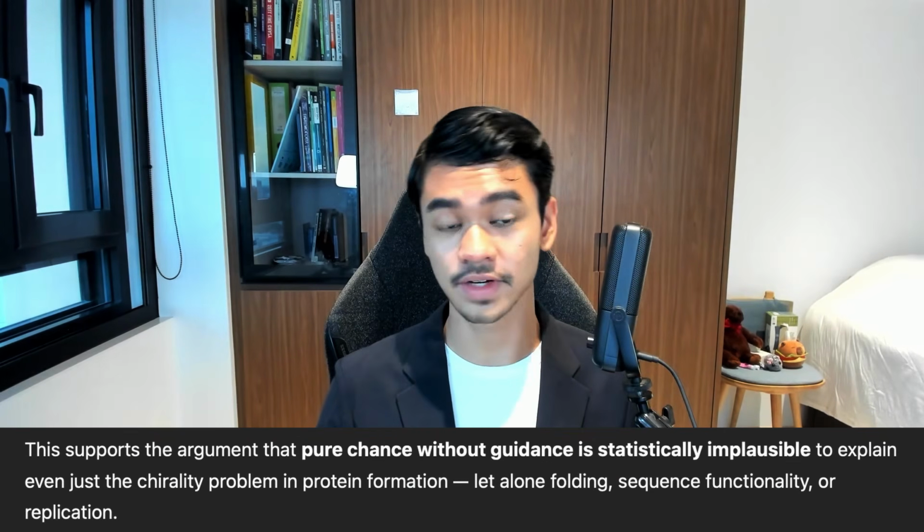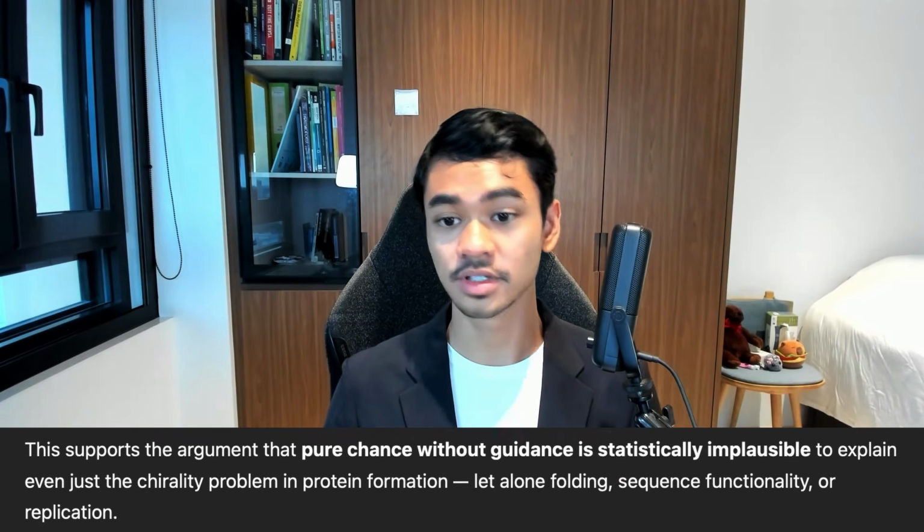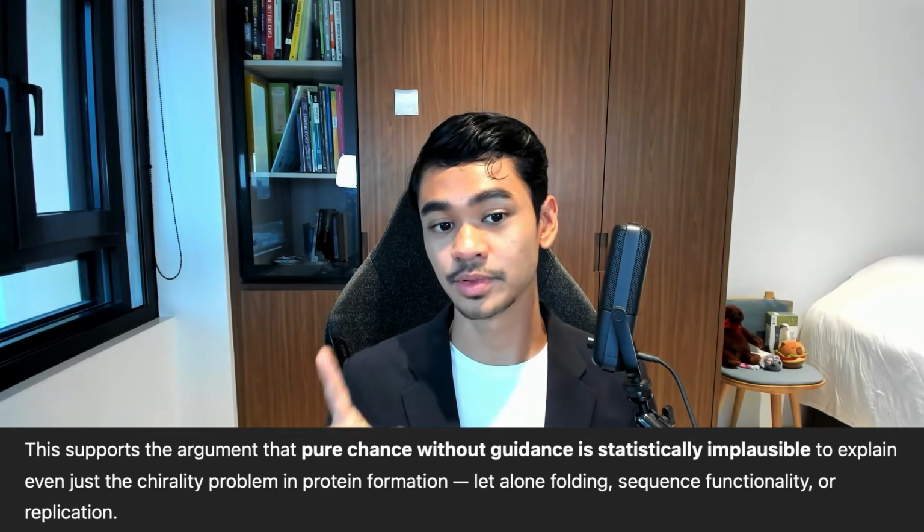But without the complex machinery of a cell already being present, this is the chance of us having it formed by random processes alone. So this supports the argument that pure chance without guidance is statistically implausible to explain even just one protein being formed.